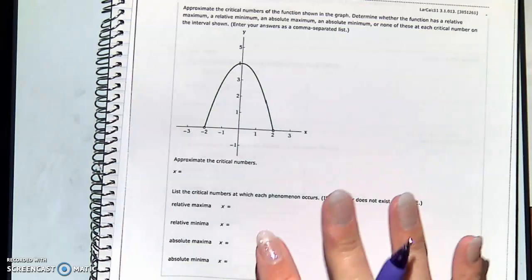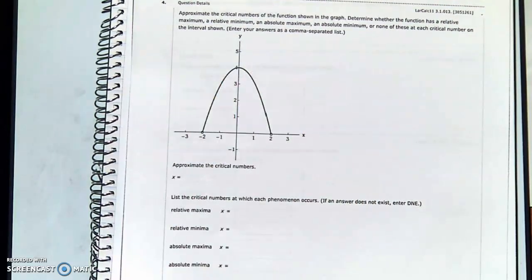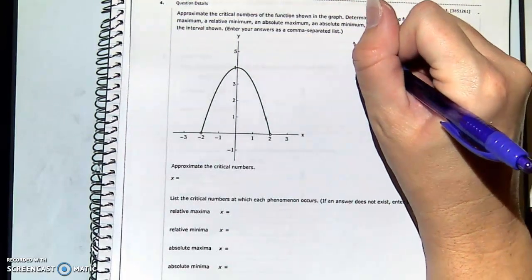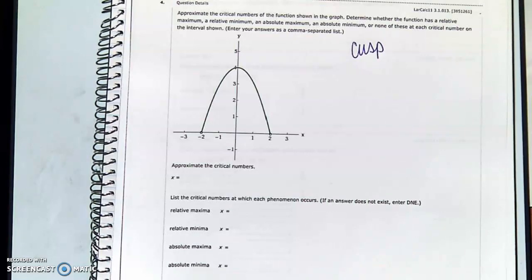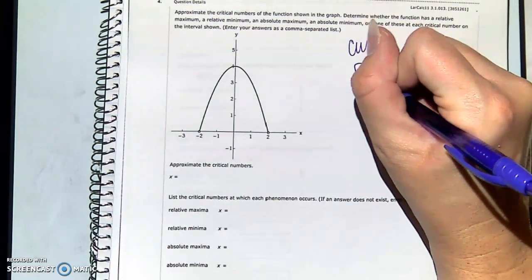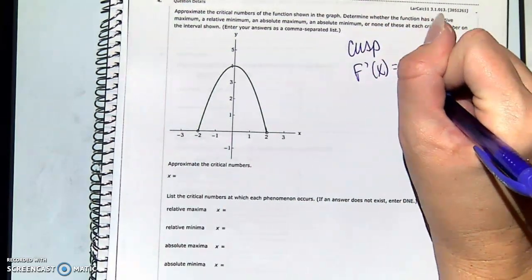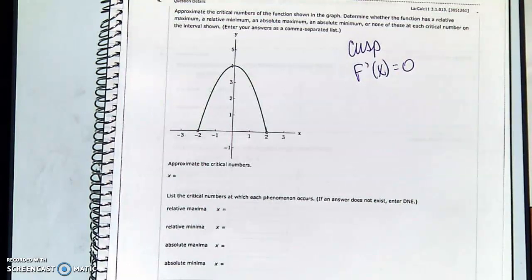All right, so we're going to look for critical numbers. It says to approximate the critical numbers of the function shown in the graph. So remember, your critical numbers are going to be where you have a cusp, which means your derivative is undefined, but your original function is not. It's going to be where your derivative is equal to 0, which means you'll have a horizontal tangent line. Okay, those are going to be your critical numbers.